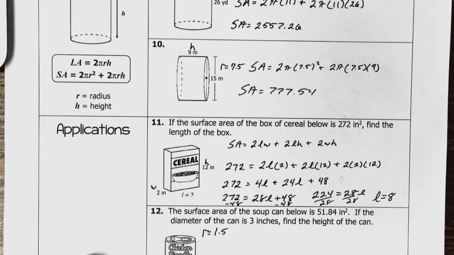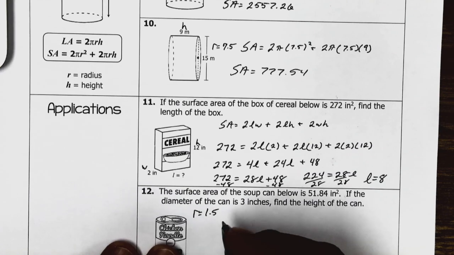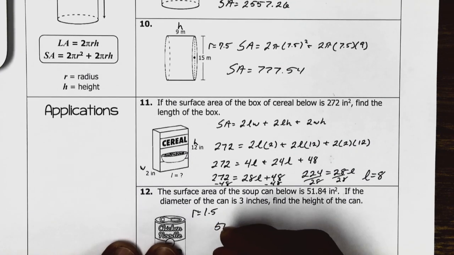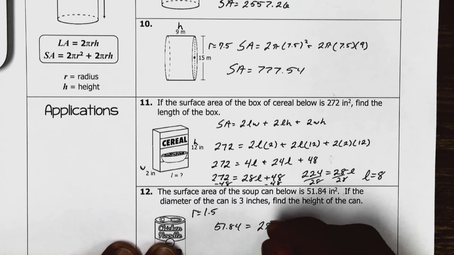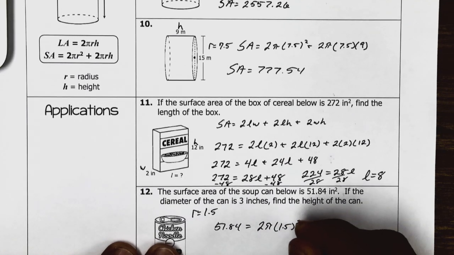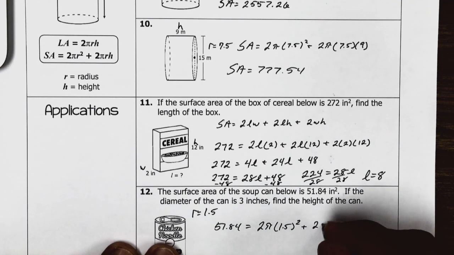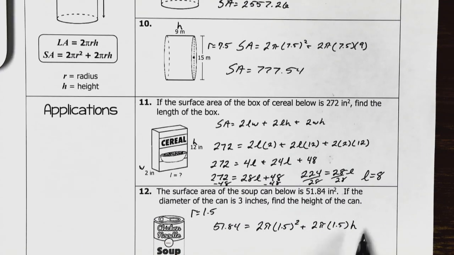So then it turns into the same thing, but we're going to solve for h. We're going to do surface area, which is 51.84, equals 2 pi times the radius, which is 1.5 squared, plus 2 pi times the radius, which is 1.5, times h, which is what I'm looking for. So here's my variable. I can multiply these together to make this easier.